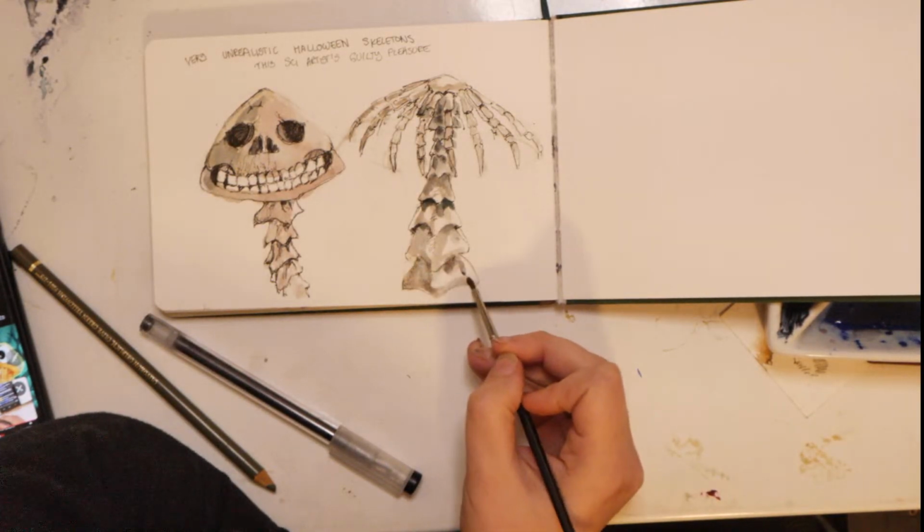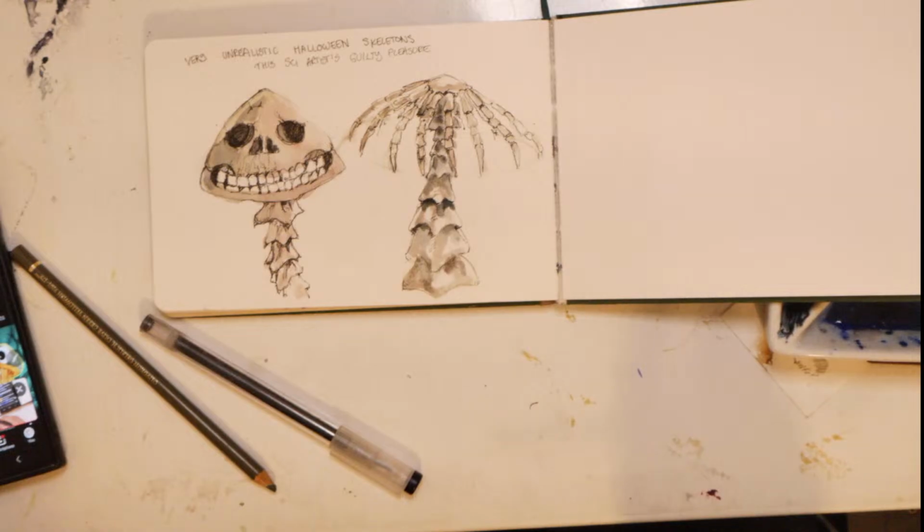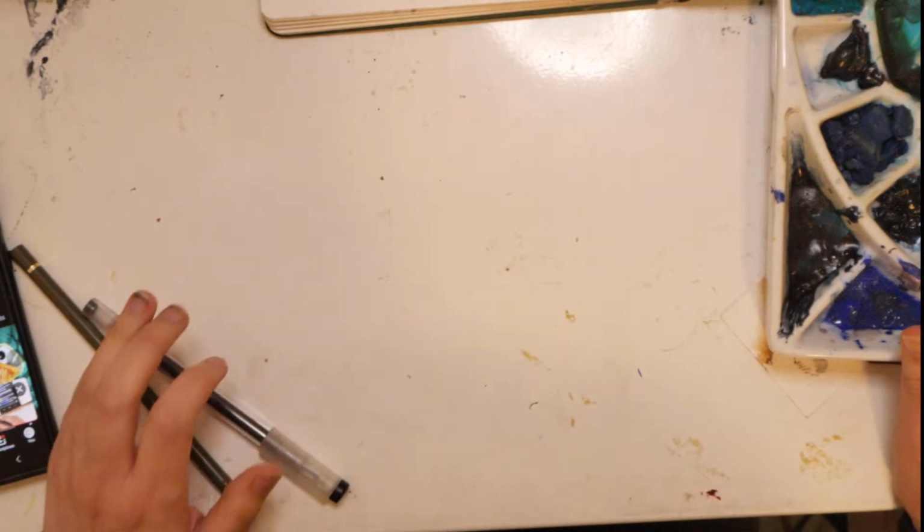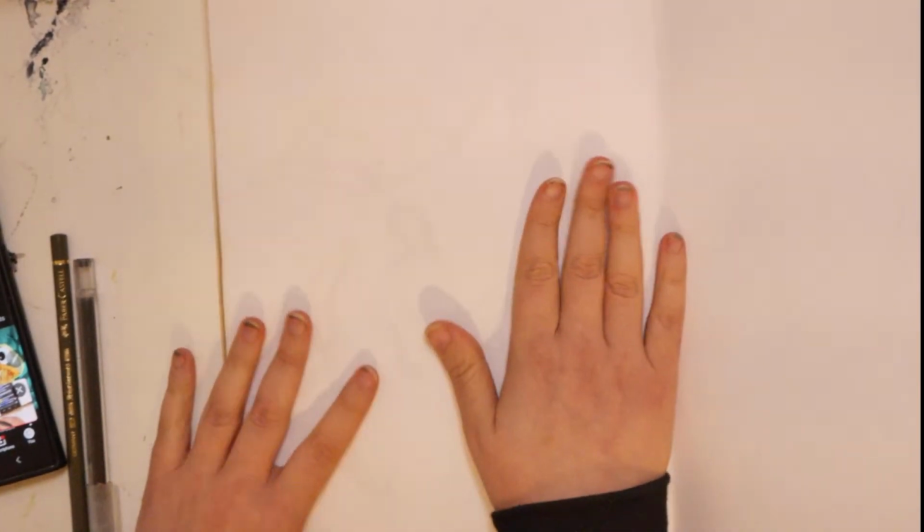I'm gonna get a different sketchbook though. This one's kind of small and annoying, so I'm gonna just move that up there, and I'll get started with a new one. Okay, so here we have just a plain sketchbook to work in, and I'll get started here.